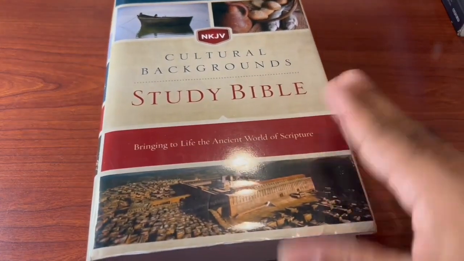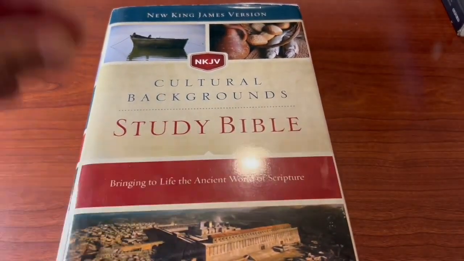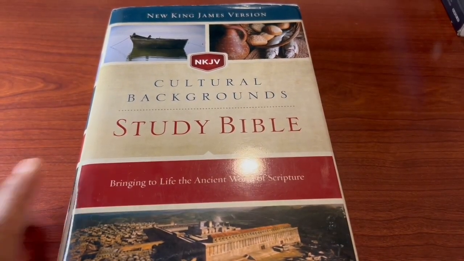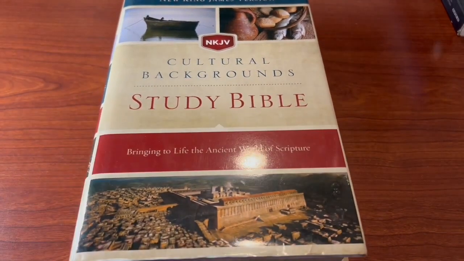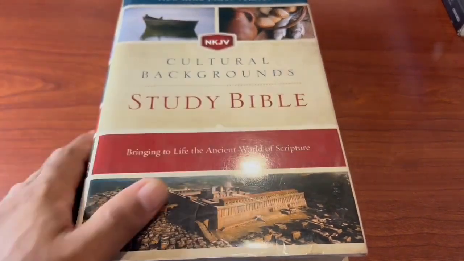And what I love about this book here is the footnotes. It gives you the background commentary. So it gives you an understanding of the cultural background, the history, the customs of the people, things like that. So that's what I like about this book.